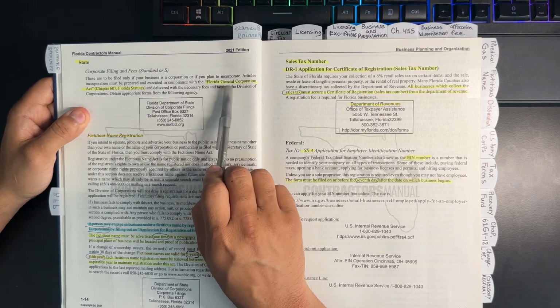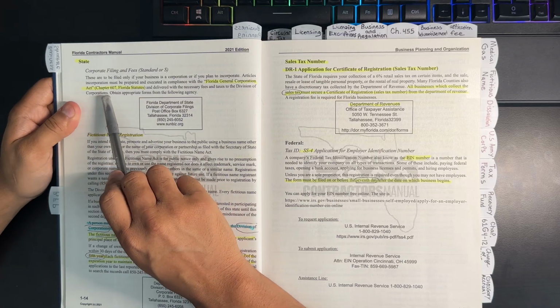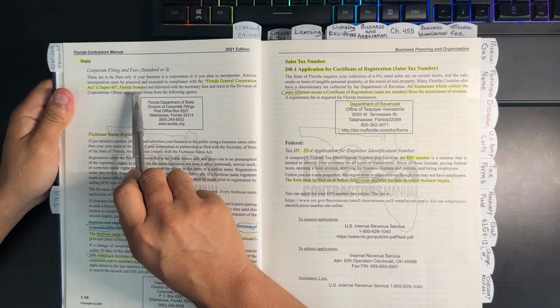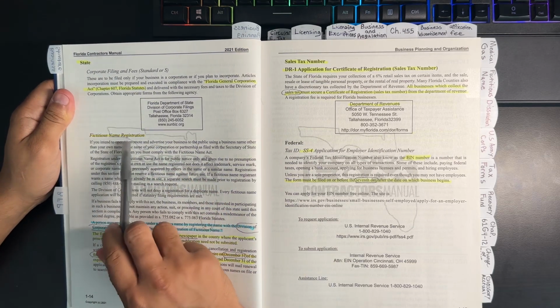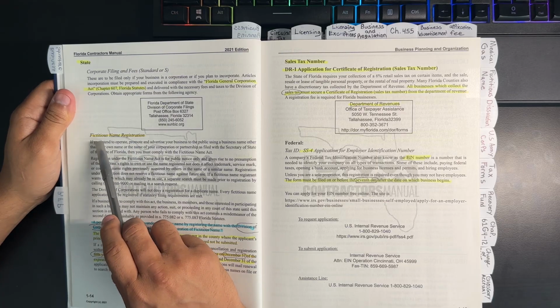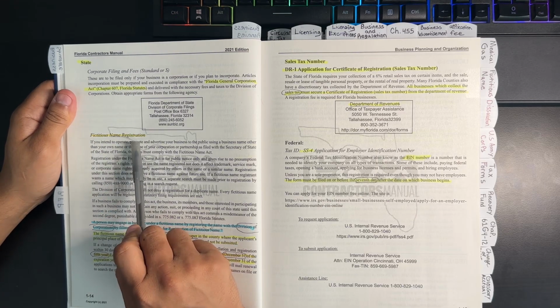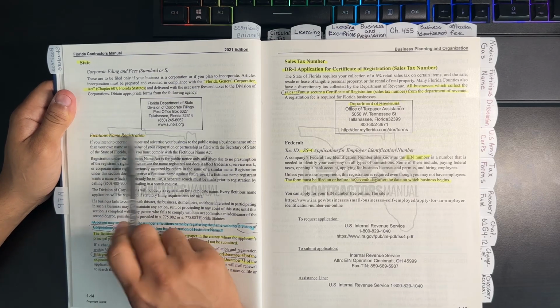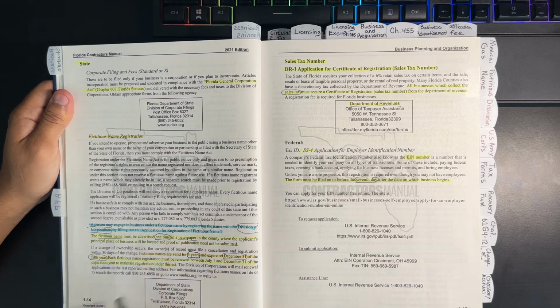The Florida General Corporation Act, Chapter 607, Florida statutes. You have fictitious name. This will more than likely be on your exam. So try to remember this and highlight it and circle the keywords here.